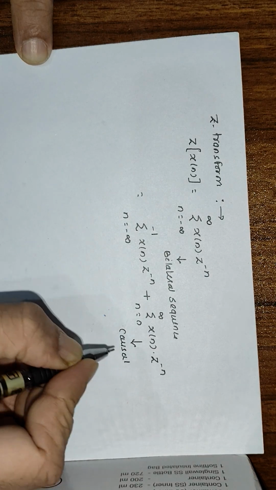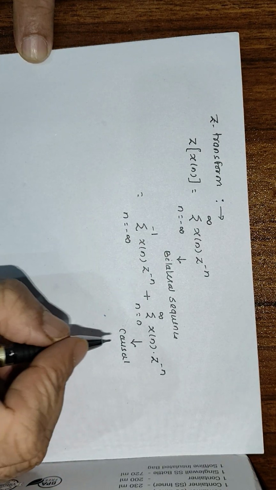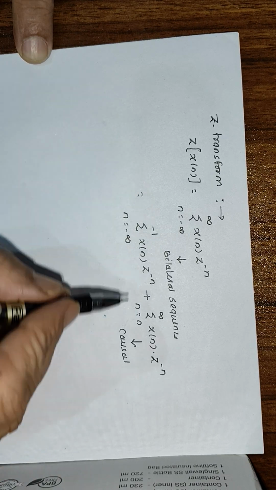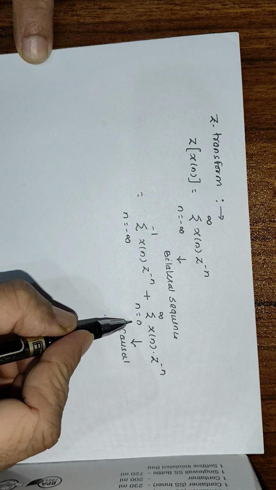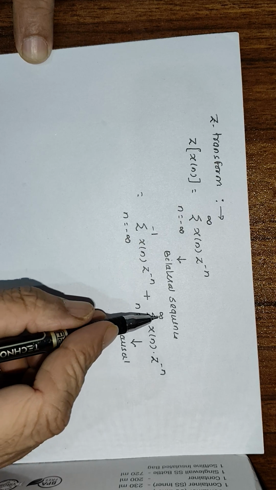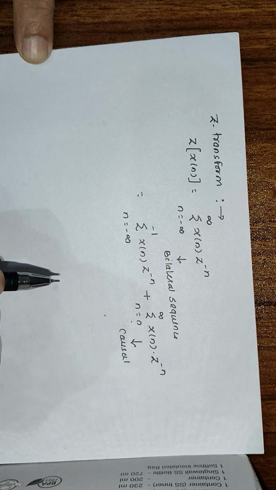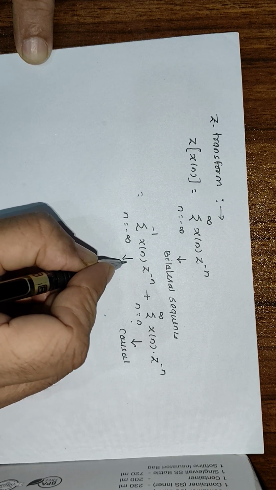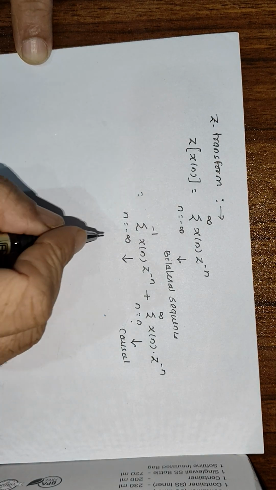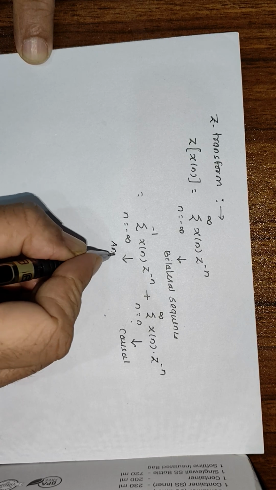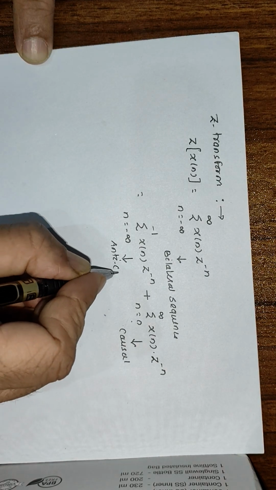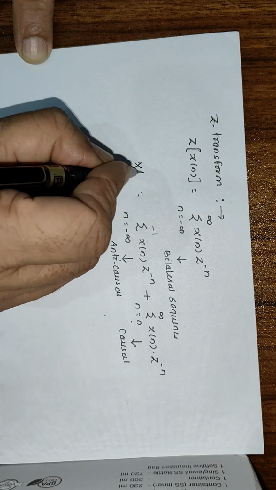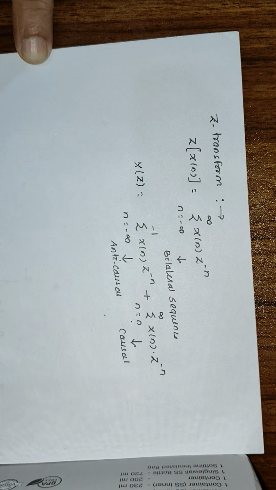That is, if x of n exists for n greater than or equal to 0, then x of z is equal to the summation of n equal to 0 to infinity of x of n z power minus n. And this expression is for an anti-causal sequence, right? And this is x of z.